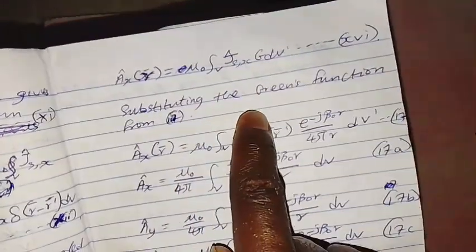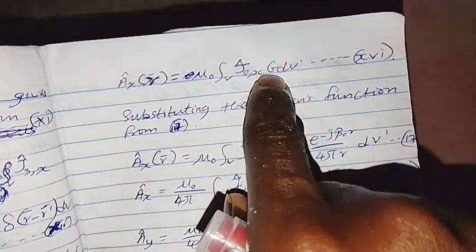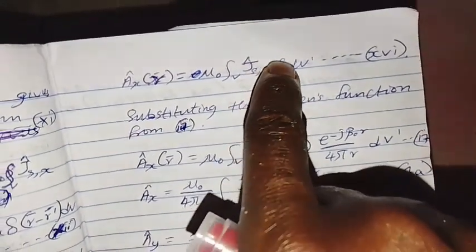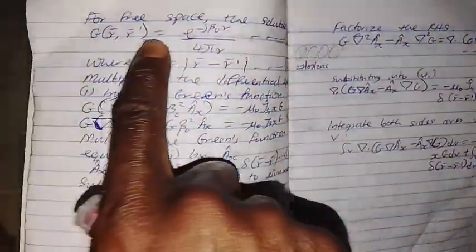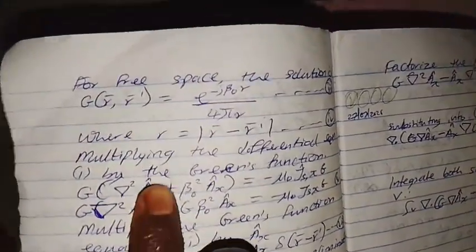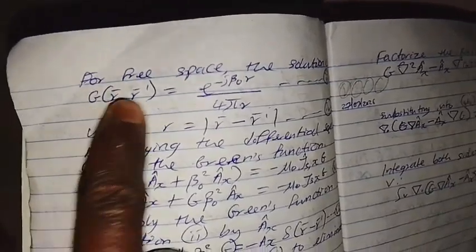Okay, so now you can substitute the Green's function, because this is the Green's function now, G. So where you have G, you will now plug in what? What does that G mean? Remember I said when you deal with the G, you are talking about this whole function.